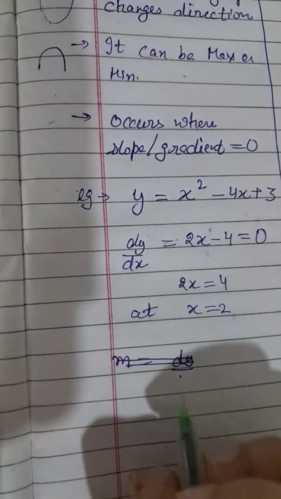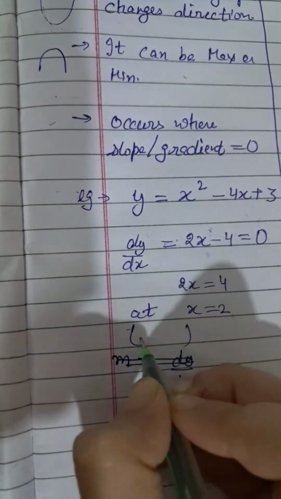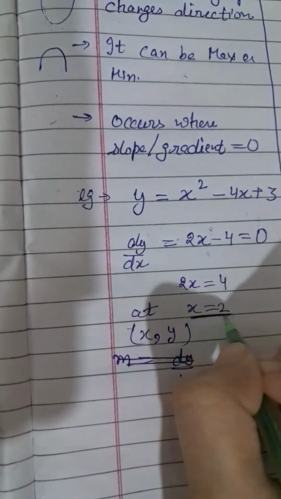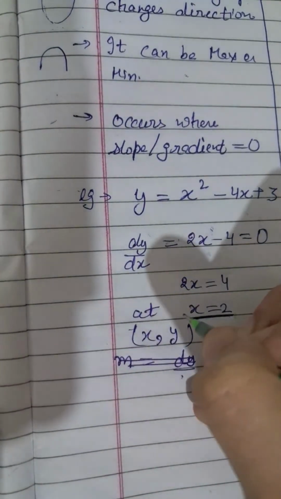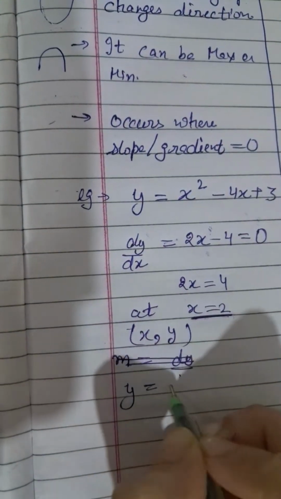Now this is the x coordinate. We will have to find the point, meaning the x and the y coordinate both. So to calculate the y coordinate, we can substitute that value of x equal to 2 in the curve again.